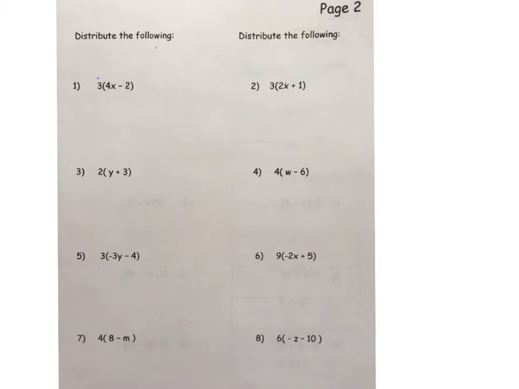Remember, for each problem, you're going to draw a set of arrows. And keep in mind, as you distribute the 3, you're multiplying each and every time in this particular problem. In problem number 3, you're going to distribute as well. But in this case, you're going to distribute a 2, and you're going to double each term.